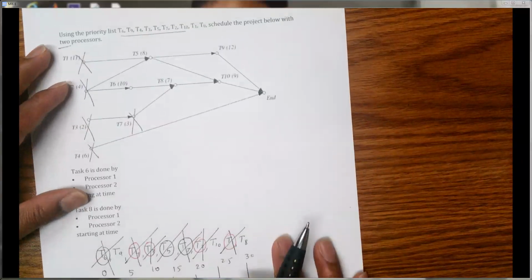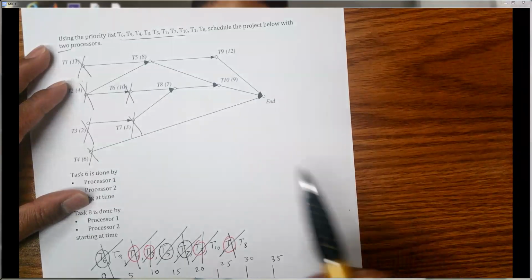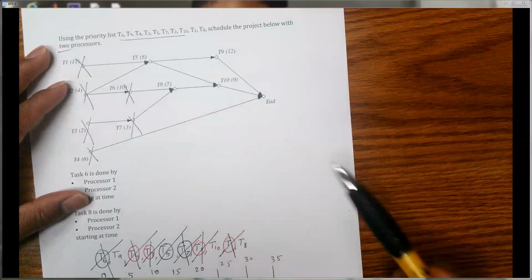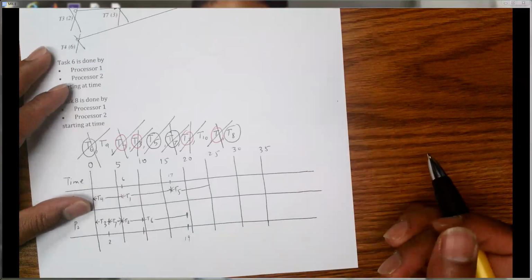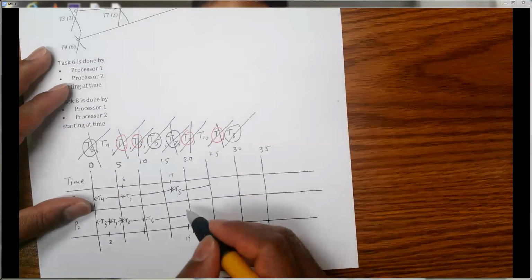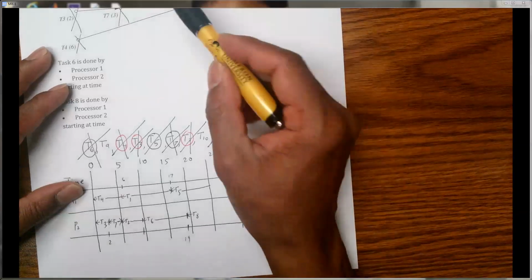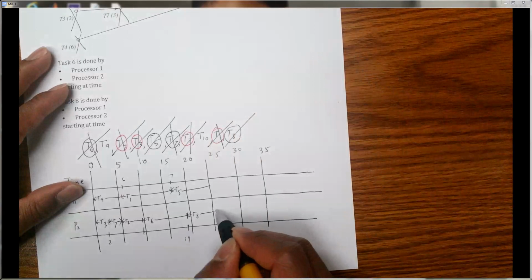So we can just go back here on the diagram and we just cross the T6. After T6 is done, because T7 is already done, we can see that T8 is available now. And that is the only available task at this point. So I'm going to assign this T8 to the next available processor, which is P2. And T8 takes 7 days. So 19 plus 7 is 26.